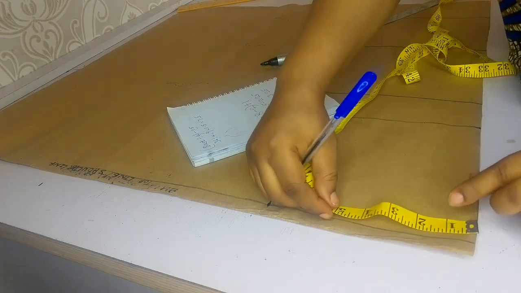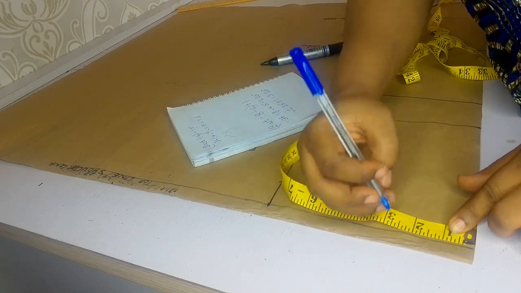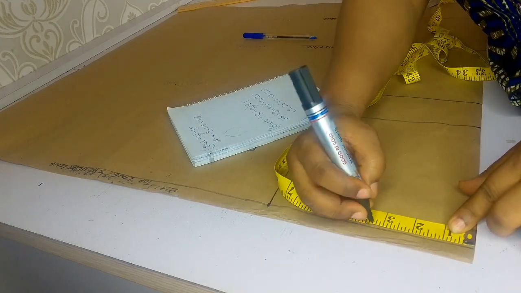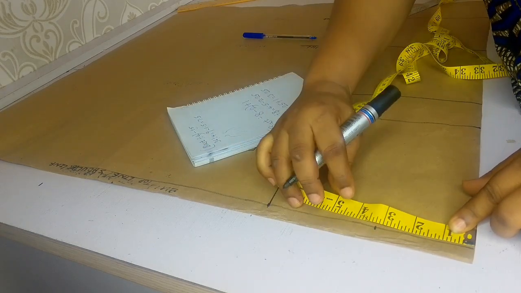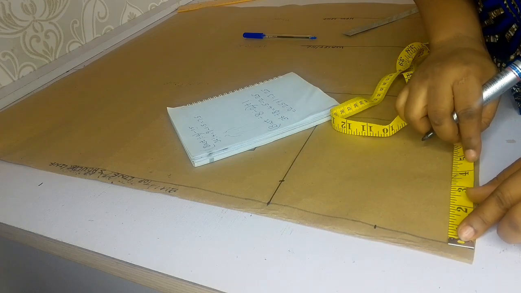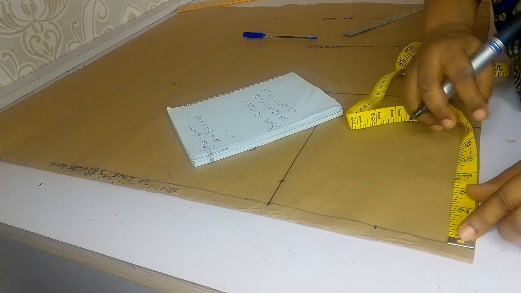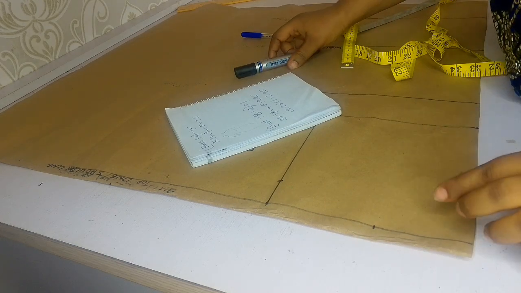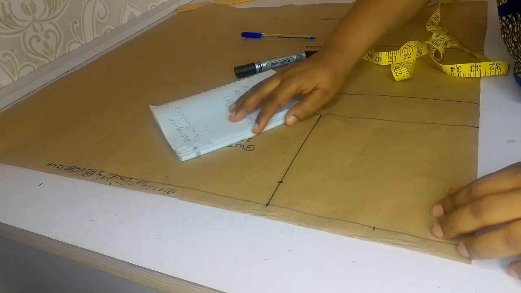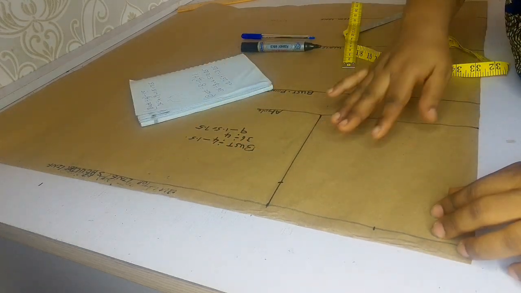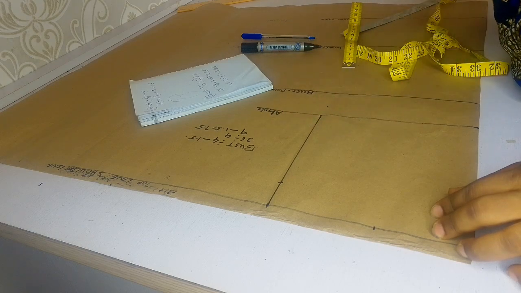Now, three and one quarter, 3 1/4. Mind you, this is just for the basic bodice. After all this, you can still alter your neck to whatever design you want.